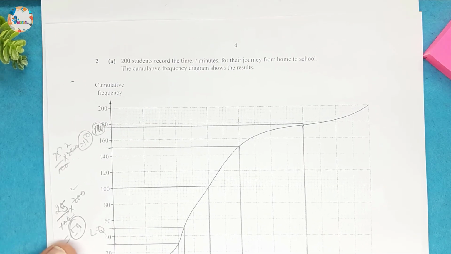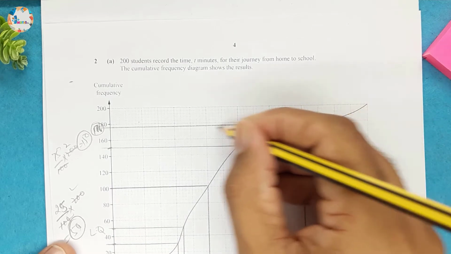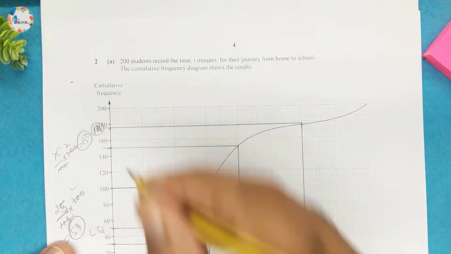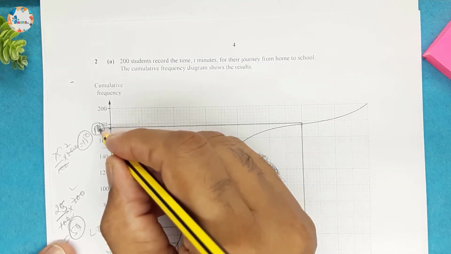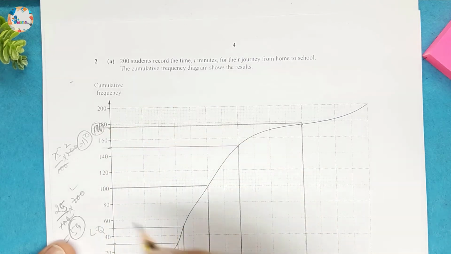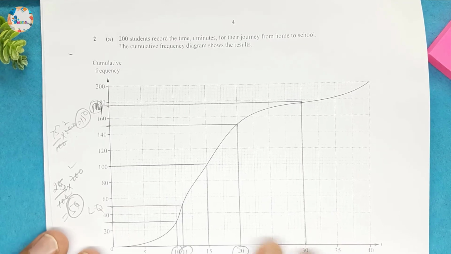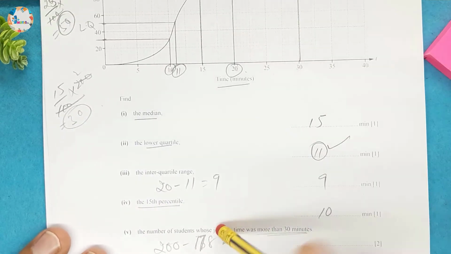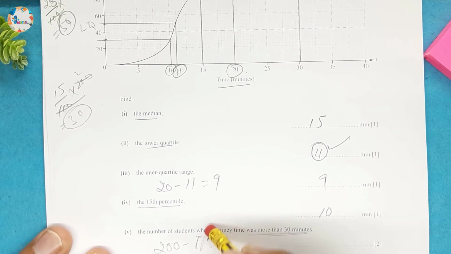But if we check the exact reference of this one, we will be getting 174. So if it is 174, then we can change this number to 174.